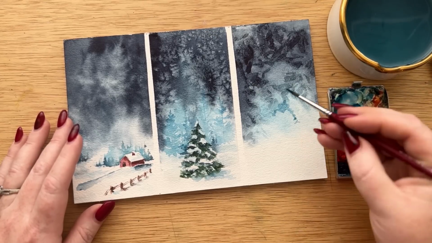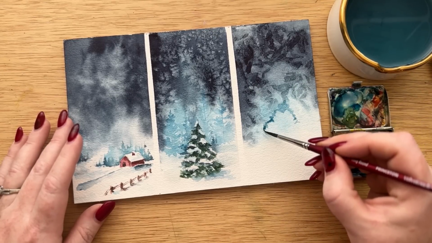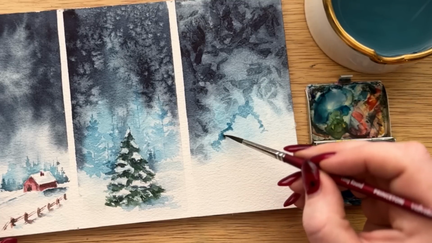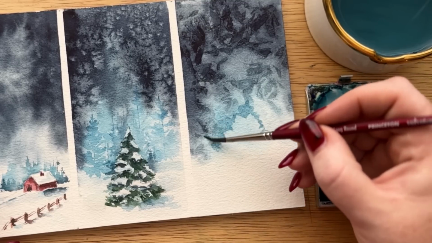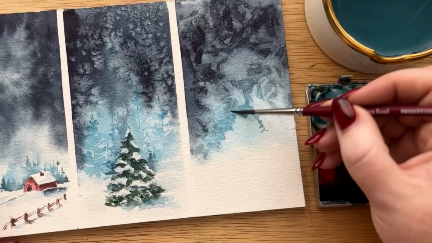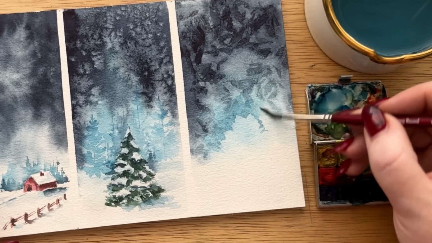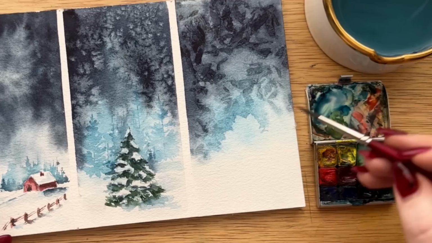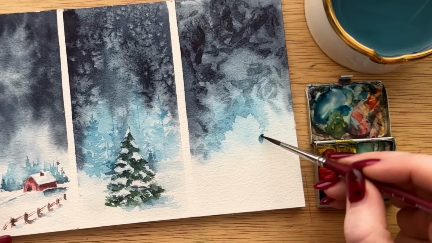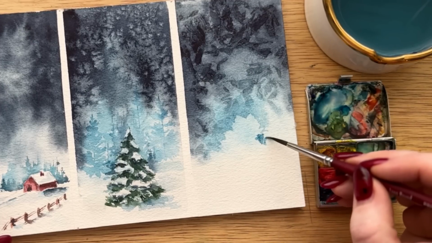So I really wanted to create a snowy, white, fluffy looking tree with lots of brown, dead twigs and branches around it. So I'm creating the shape of the tree by using a blue color to create the jagged edge and then bringing that color up, sweeping it up into the sky.